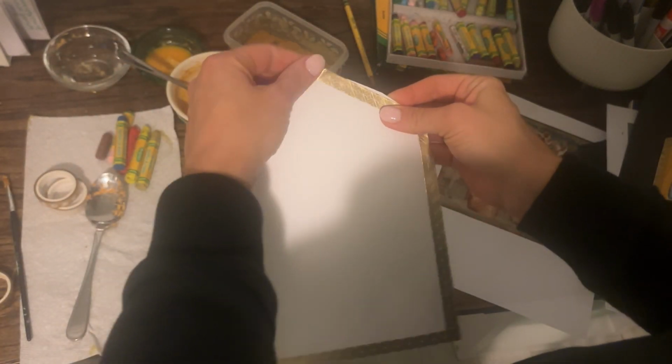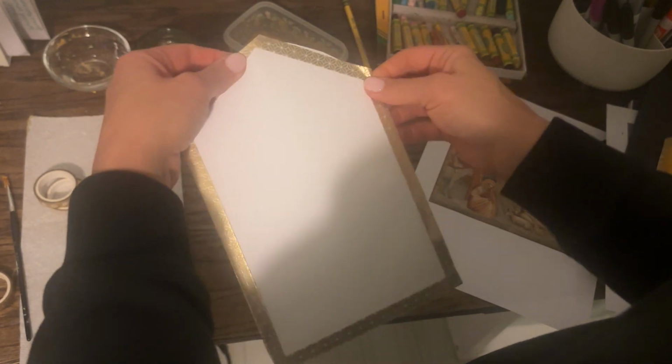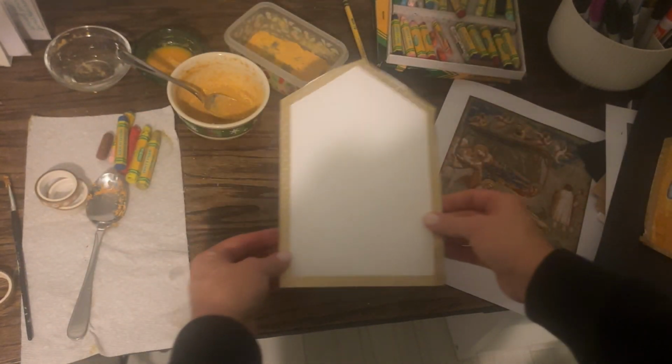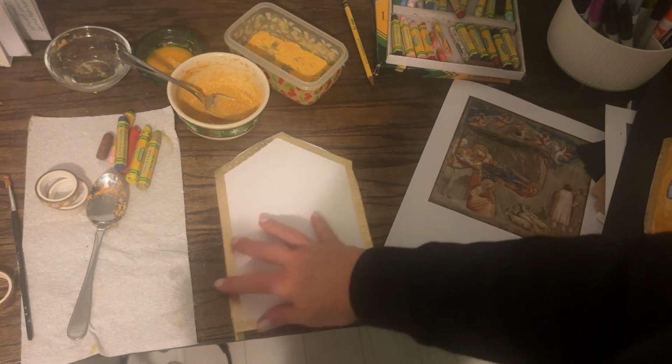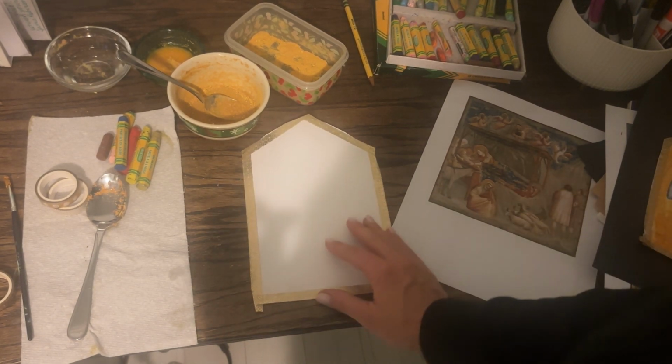All right, so for our next step, I'm going to have you grab your oil pastels. We're going to start with a peach color.